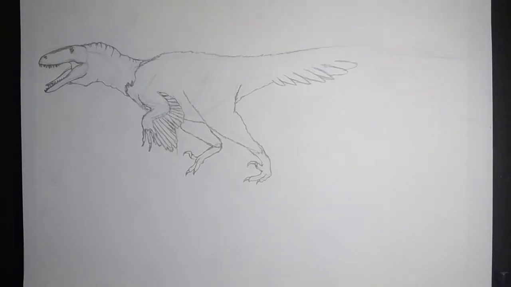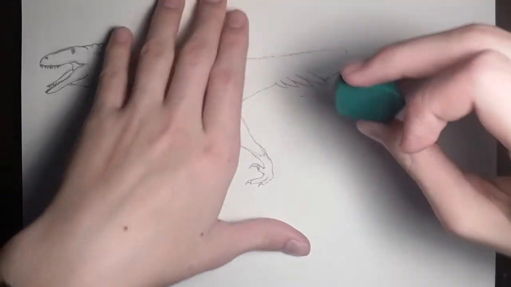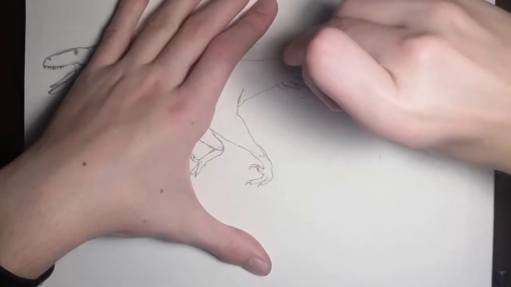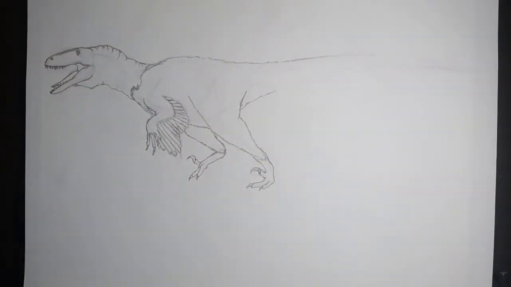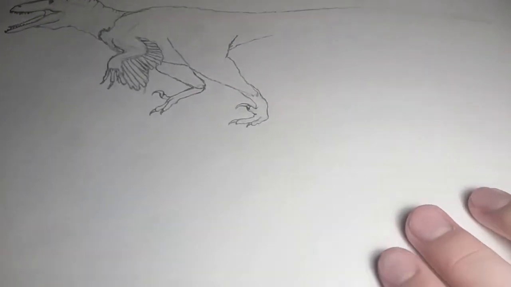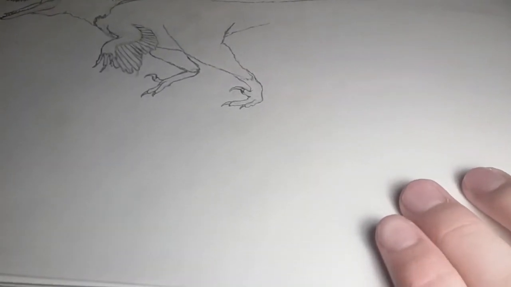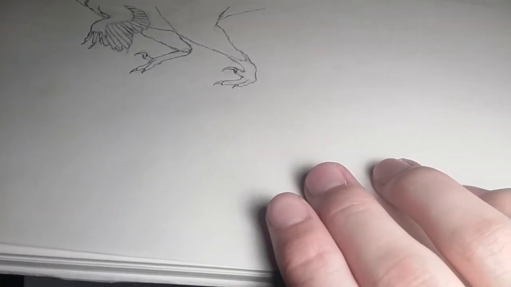Yeah, I don't know, these are still looking pretty bad. Let's see. I'm gonna go back and look at my other one just to see how I did it.